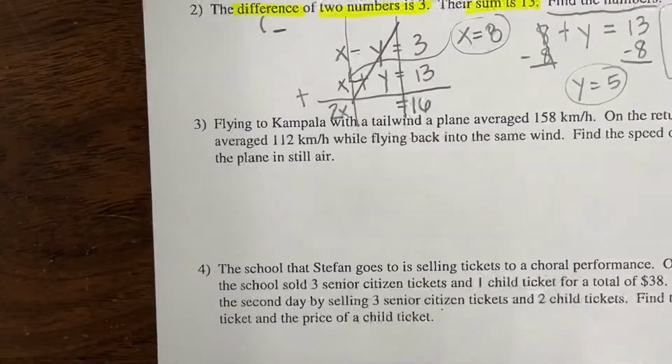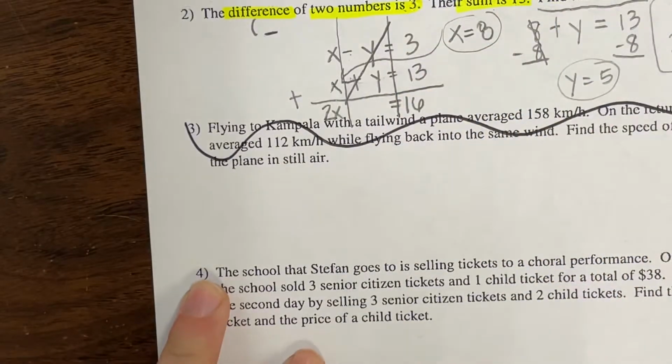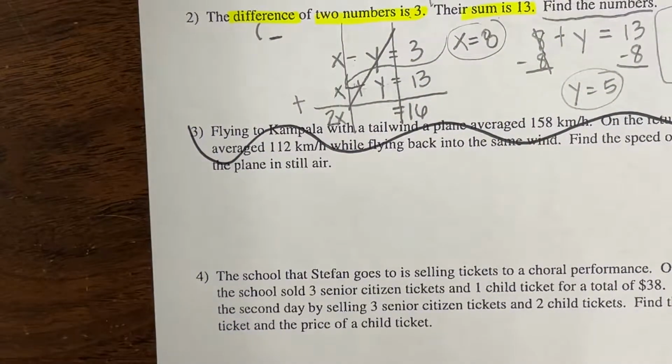Please do not do number 3. You can cross that one out.